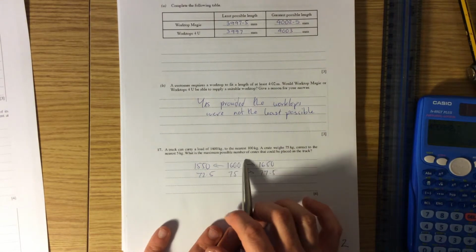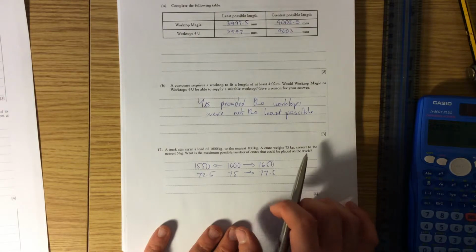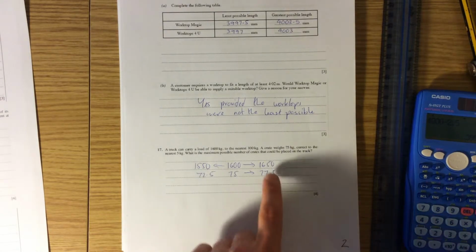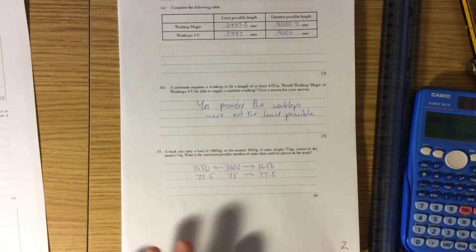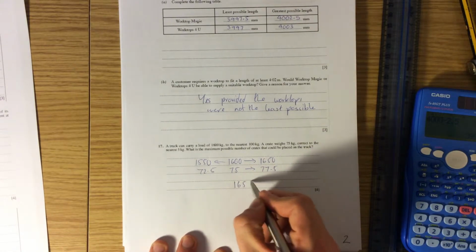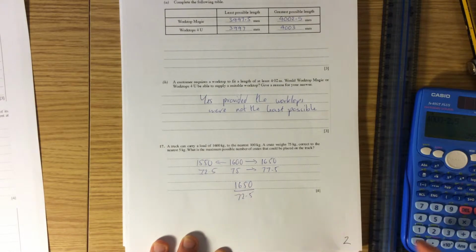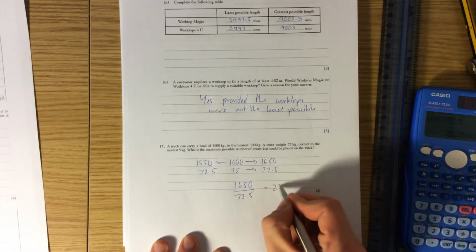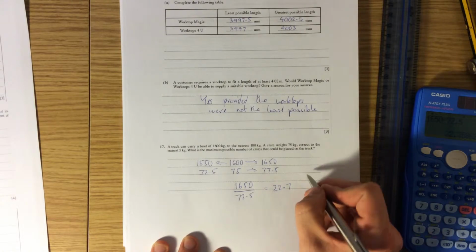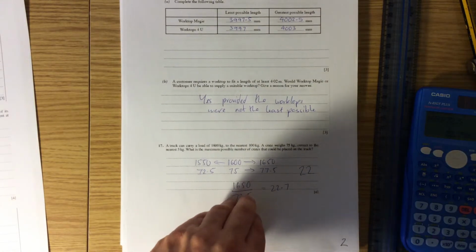What is the maximum possible number of crates that could be placed on the truck? For the maximum number, we are going to say that the truck can hold as much as possible. So the truck is going to hold the full amount, and we're going to put in the lightest possible crates we can. When you do that division, you find that 1650 divided by 72.5 comes out as 22.7. So obviously the 0.7 of a crate wouldn't fit, so it would be 22 crates.